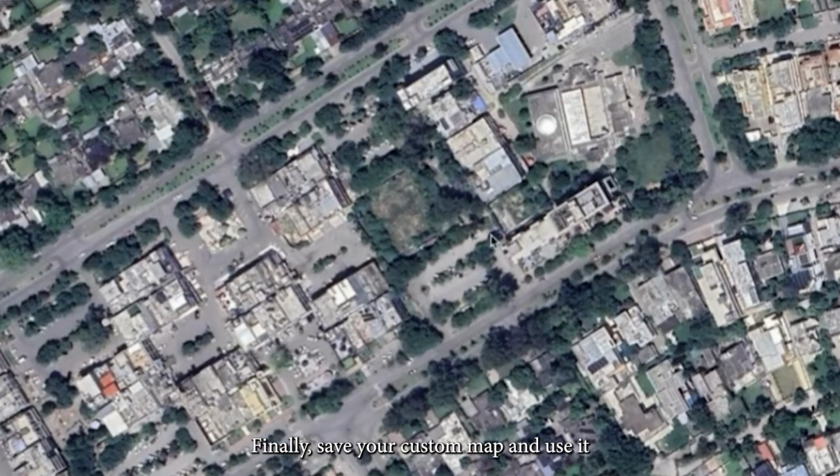Finally, save your custom map and use it for screenshots, embedding in websites, or trip planning. You now have a clear, distraction-free Google Maps view. And that's how to remove labels from Google Maps.